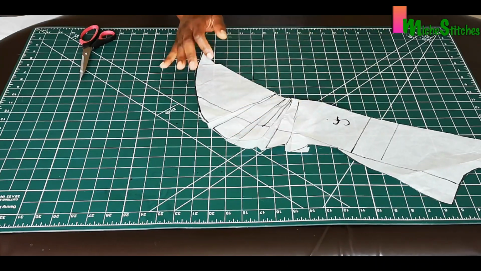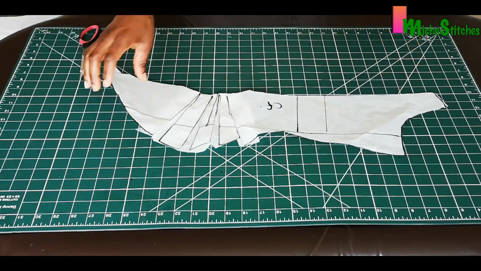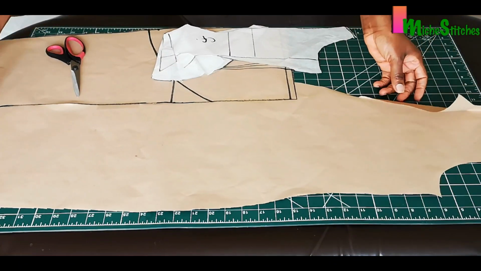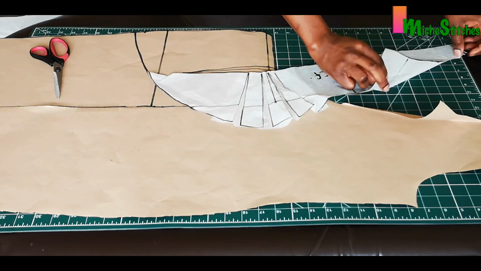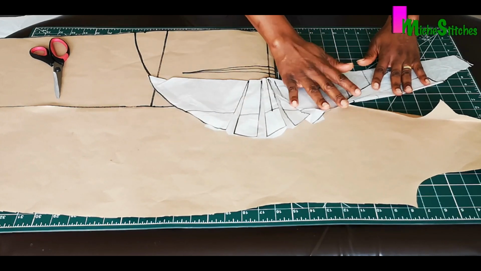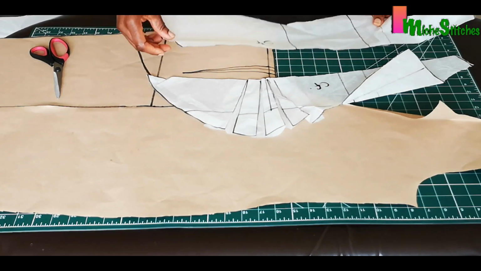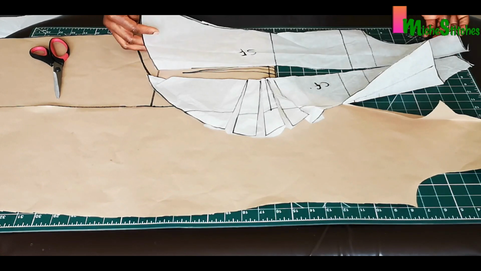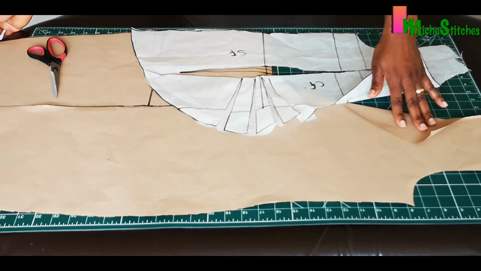Right, so that's it. We'll cut that on our main fabric. That's it for the jacket. So this is what the pattern will look like when you've finished. Okay, we'll now place that point here. We're going to overlap on that point. Okay, then this one will be the other side of it. So this is exactly what it will look like, right?